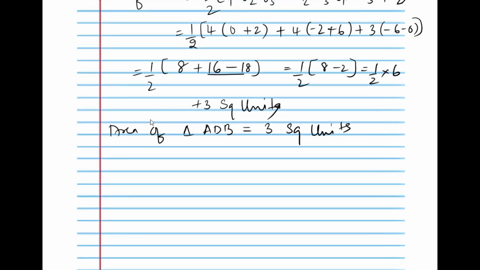Students, we can say that area of triangle ADC is equal to area of triangle ADB.